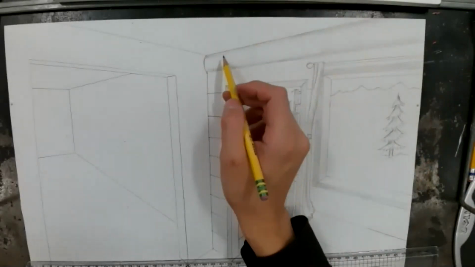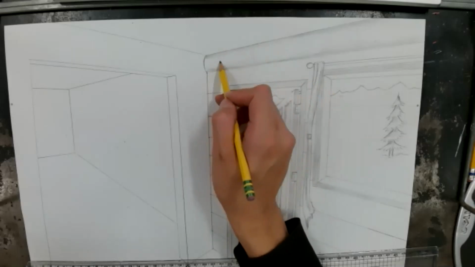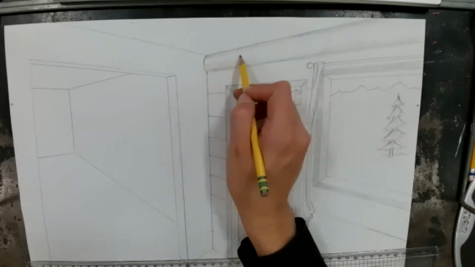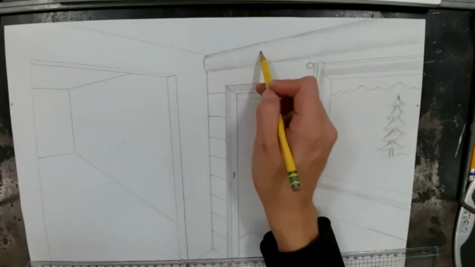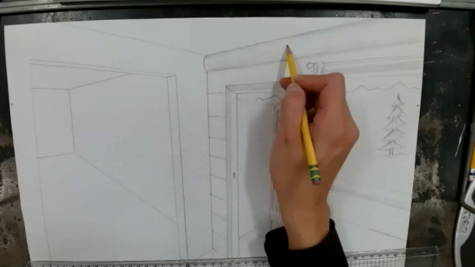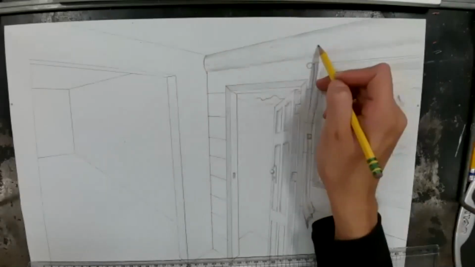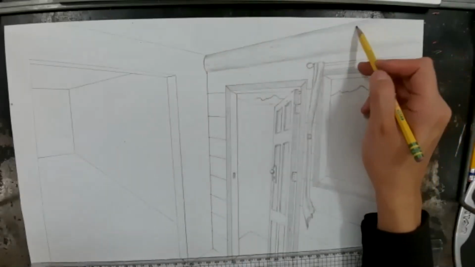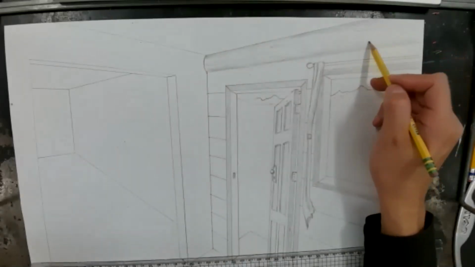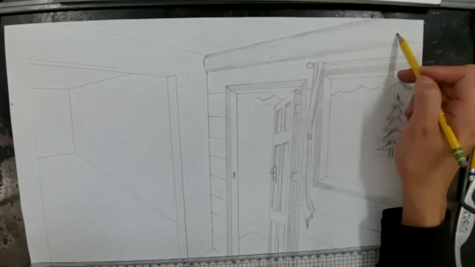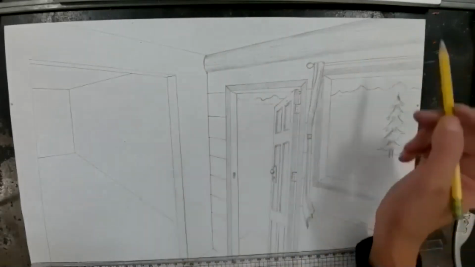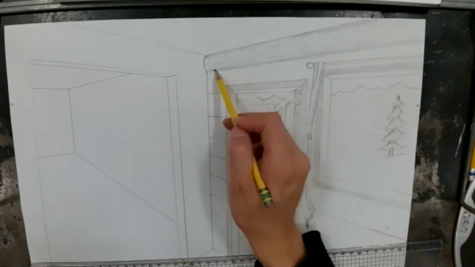So now you can add some wood texture. Some random lines, some swirly lines that make it look like wood texture. All right, so that's my first wood log.